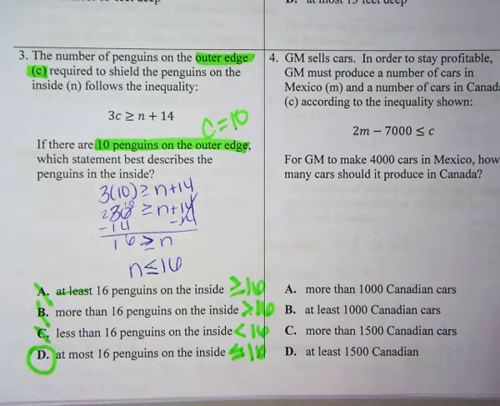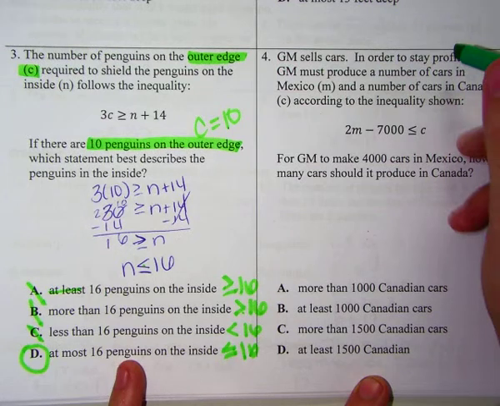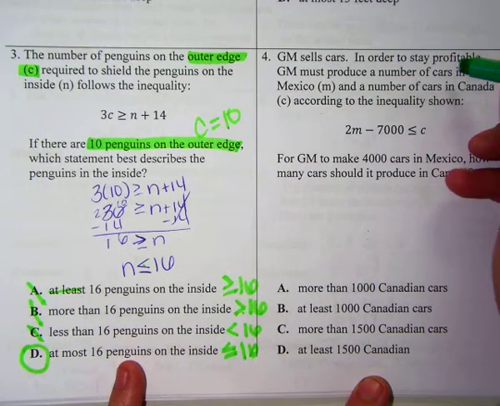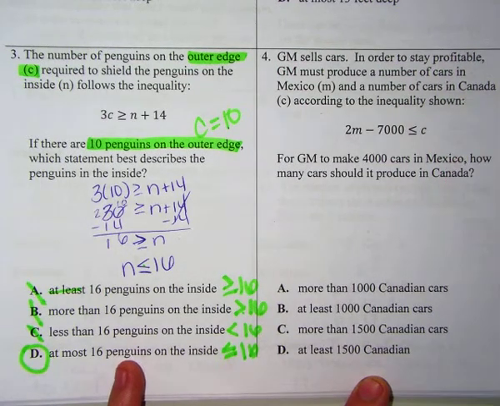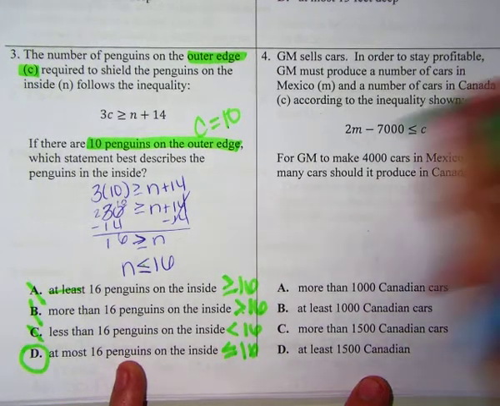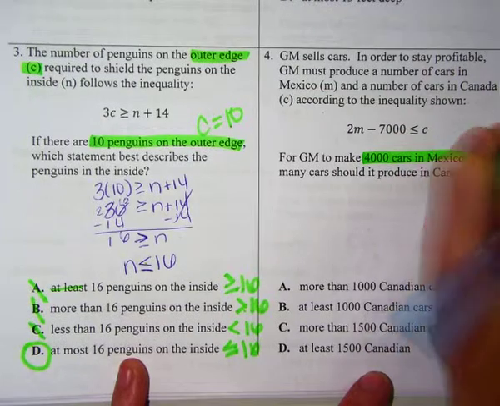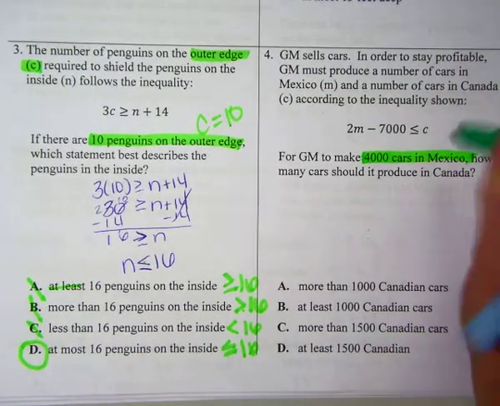Last one. GM sells cars. In order to stay profitable, GM must produce a number of cars in Mexico and a number of cars in Canada, according to the inequality shown. For GM to make 4,000 cars in Mexico, how many cars should it produce in Canada? I need to double check my variables.